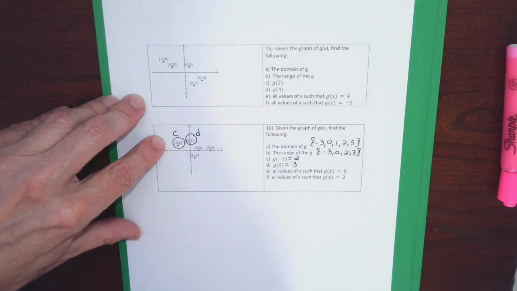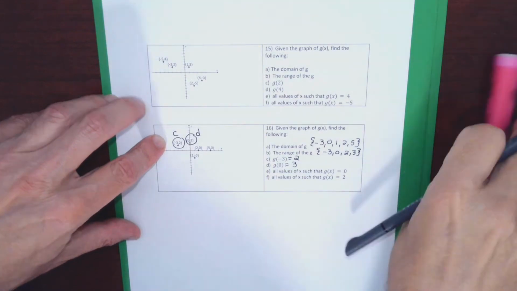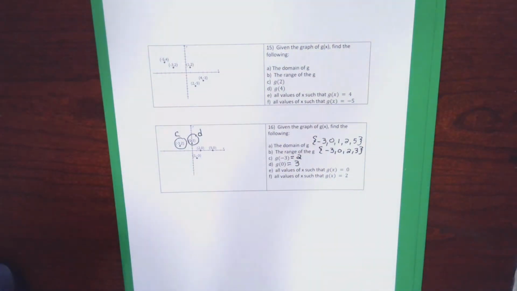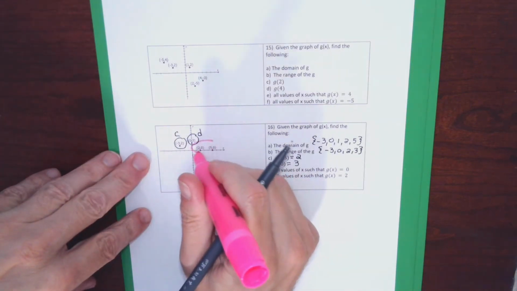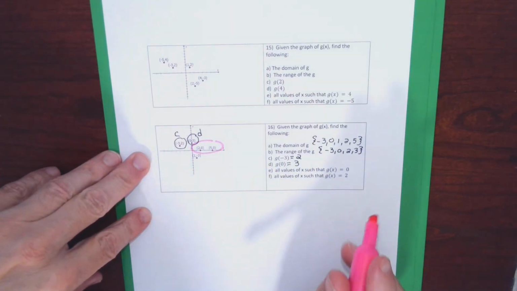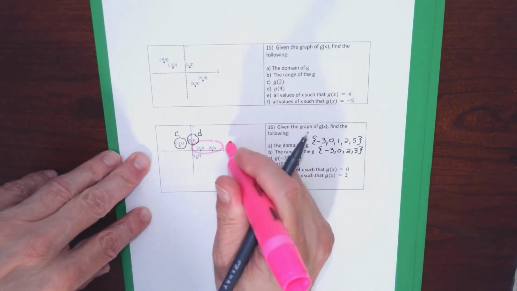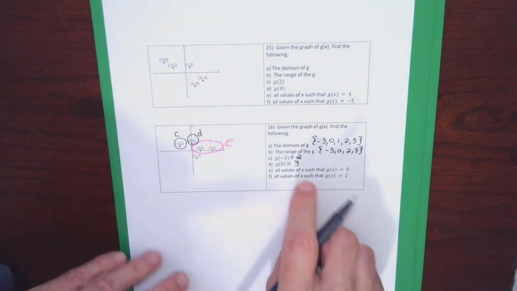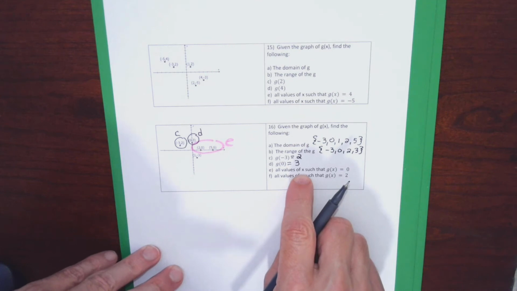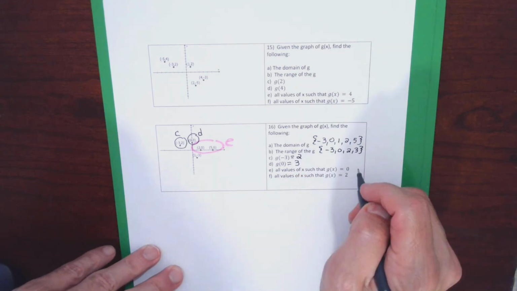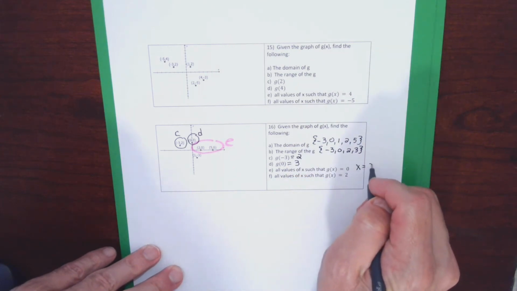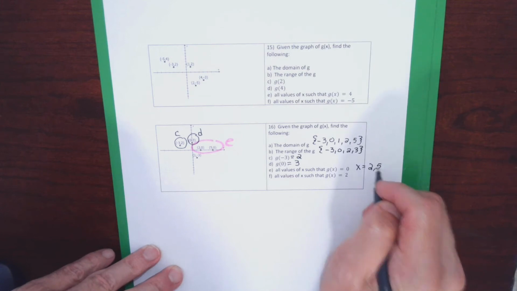Part E and part F, the numbers that are given are y's, because the number is to the right of the equal sign. In part E, I'm searching to find the points that have a y equal to 0, and my answer is going to be the x values when the y is 0. So I found the 2 points. I'm going to write x equal to 2 and 5 for my answer.